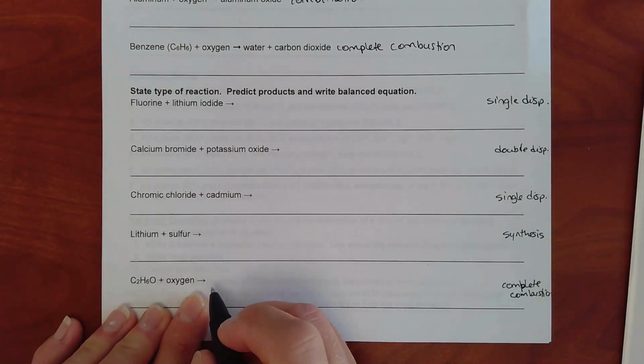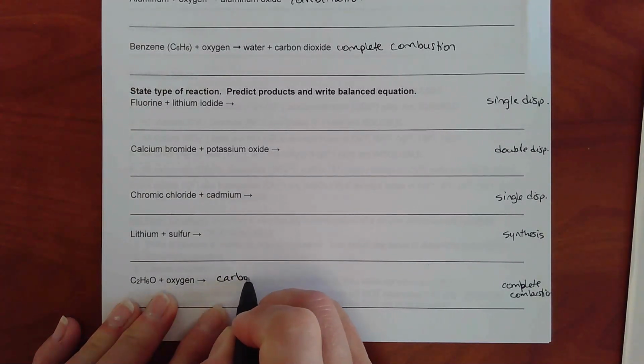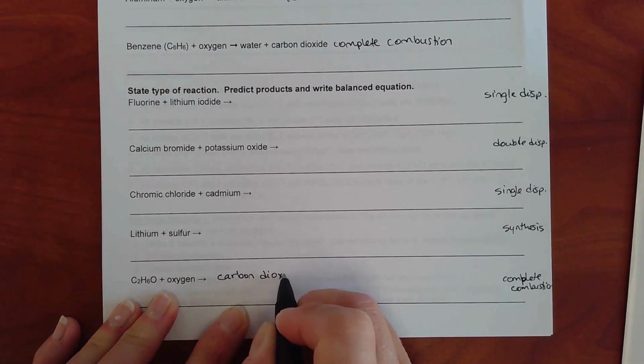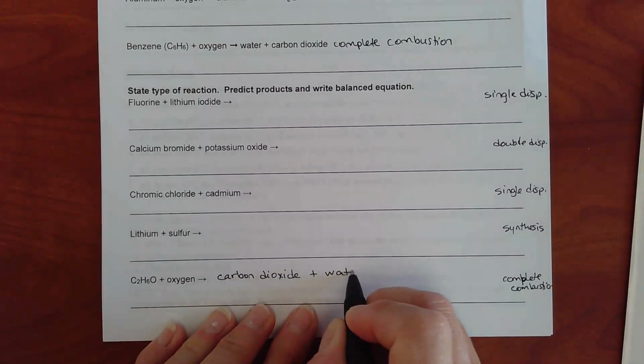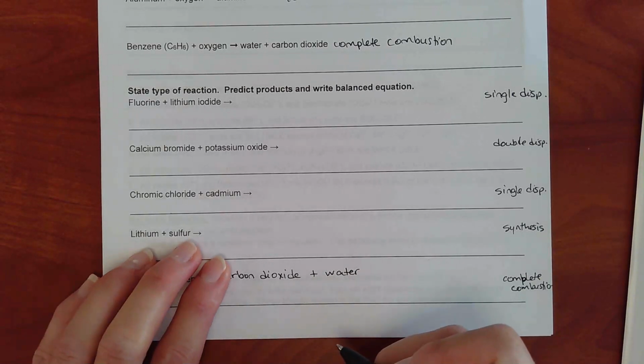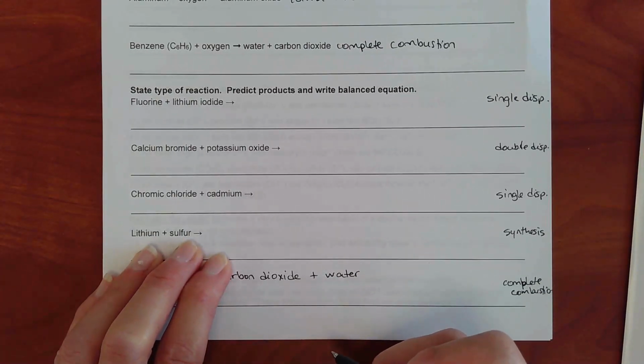What are our products? CO2, so we can write the words or the formulas, either one. I like putting the words here so then I can write formulas. So carbon dioxide and water. Let's keep putting the words. I strongly encourage you to do the way I'm doing and put the words first.